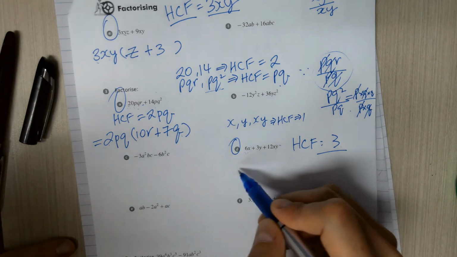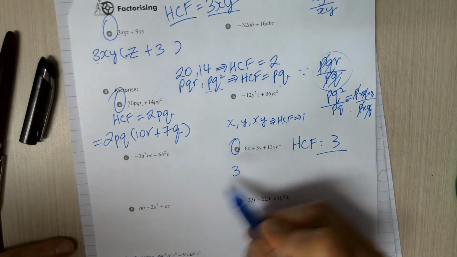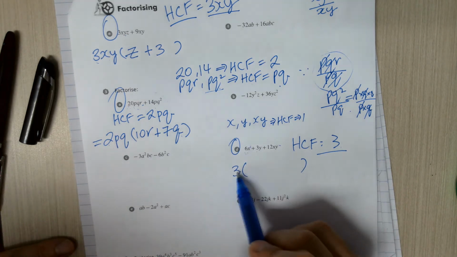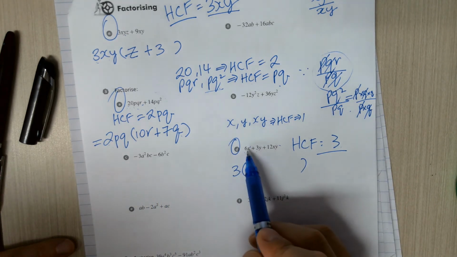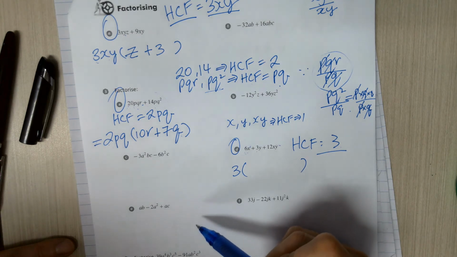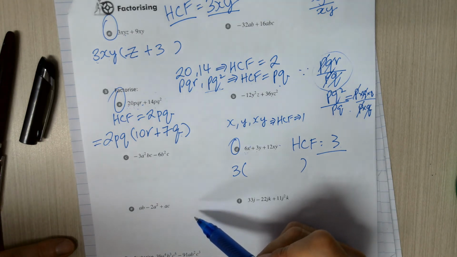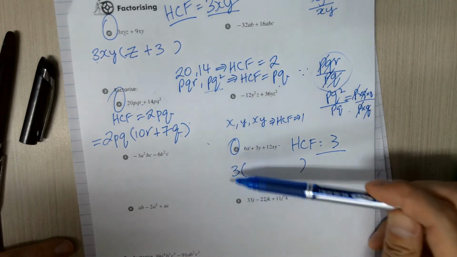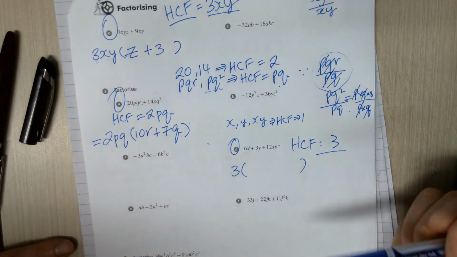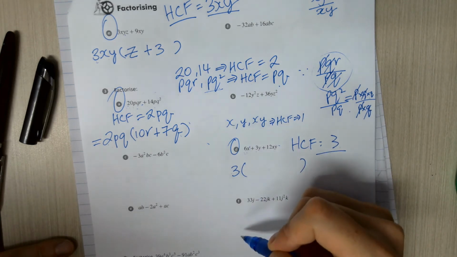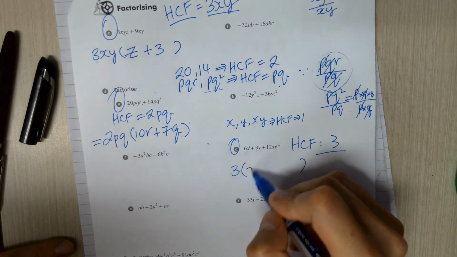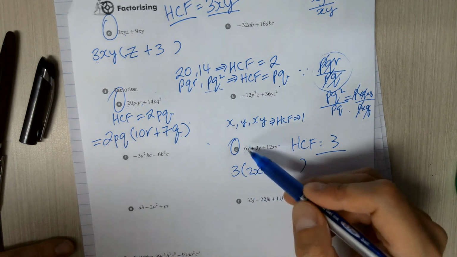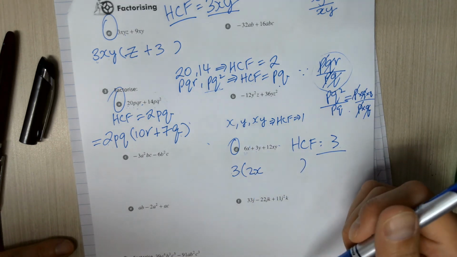Alright, so what do you do with the highest common factor? You take it outside of the bracket. You have the bracket here, and then you divide each term by the highest common factor. 6x divided by 3, or another way of saying it is, 3 times what will give you 6x? 2x, right? 3 times 2 is 6. 3 times 2x will give me 6x, right?